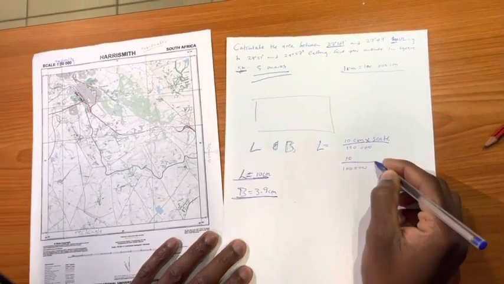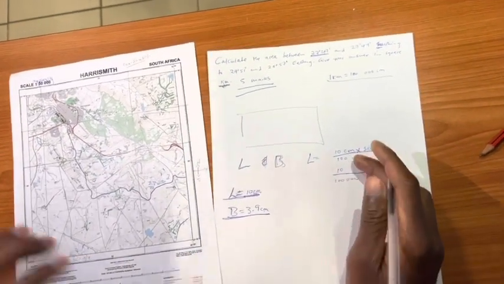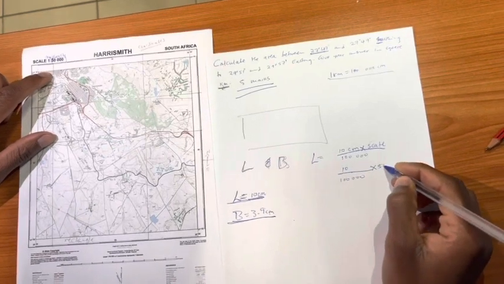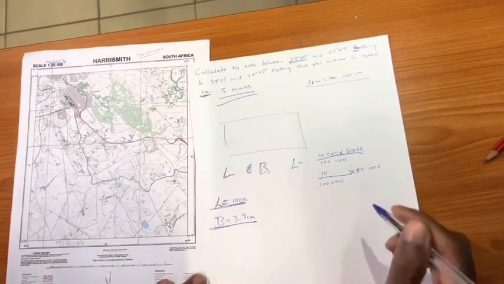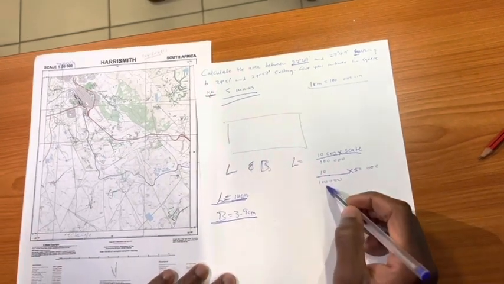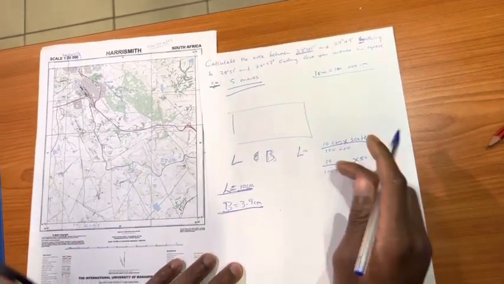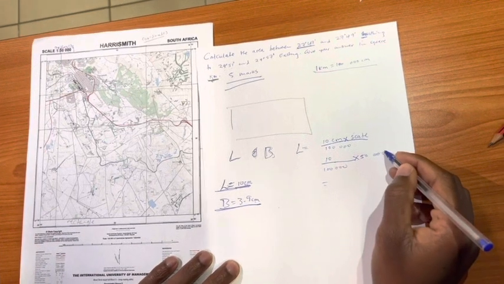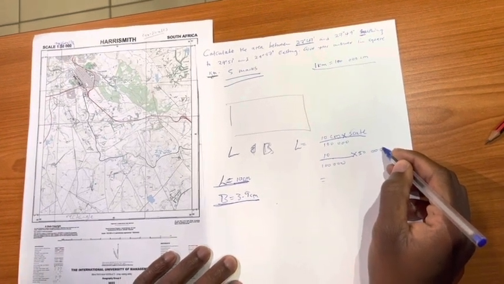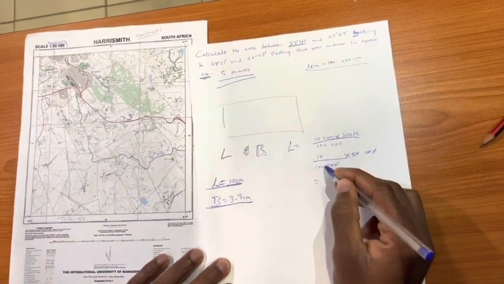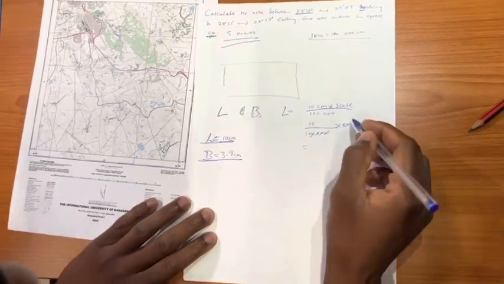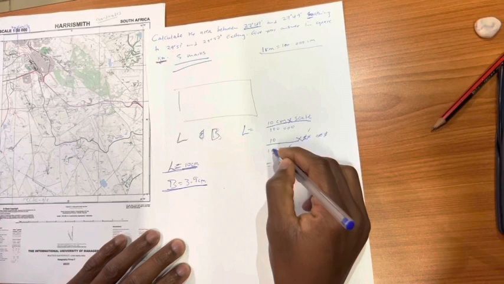So we substitute here 10 multiplied by the scale, 50,000, divided by 100,000. Students, this one is quick. This answer will be equal to, I have 4 zeros, 4 zeros cancelled out, and then 5 in itself 1 time, in 10, 2 times.